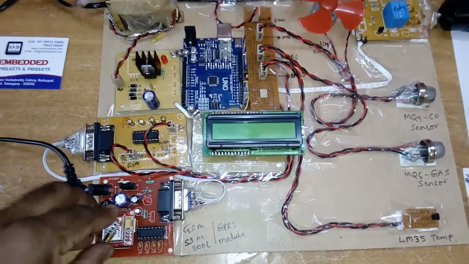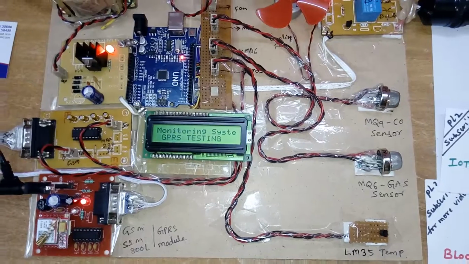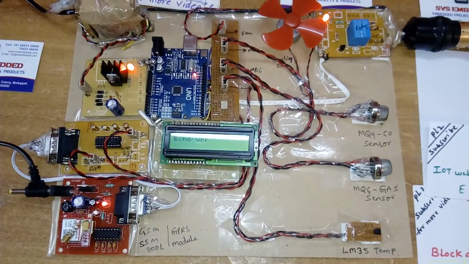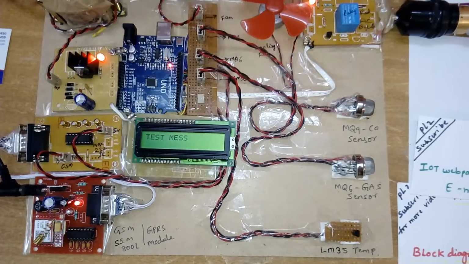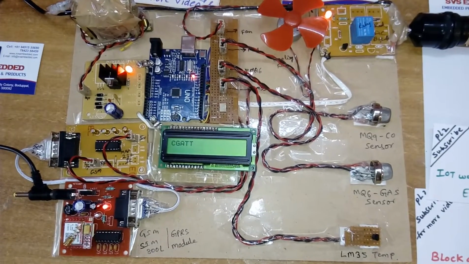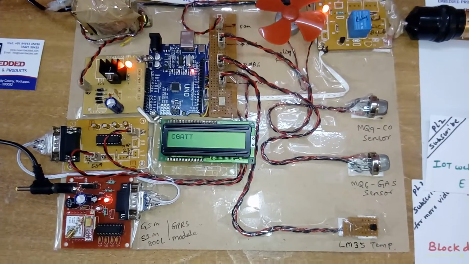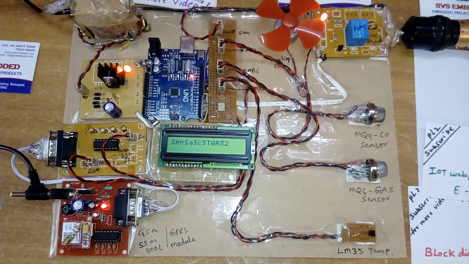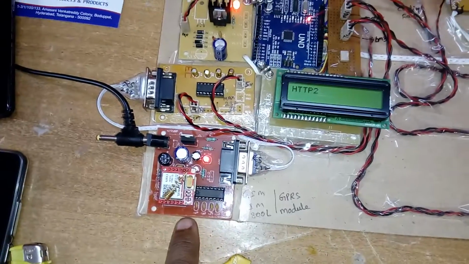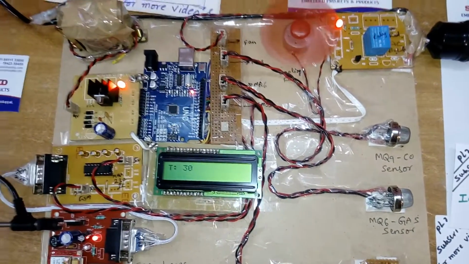Now I am going to give the power supply. IoT based air quality pollution monitoring system. GSM connected, disable echo, finding network, text message, CGATT, GPRS setting, serial came, HTTP, and internet also came. The LED is blinking. Now the temperature is 38, with MQ6 and MQ9 readings.